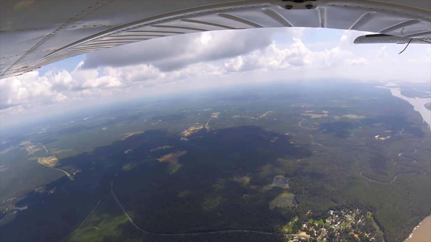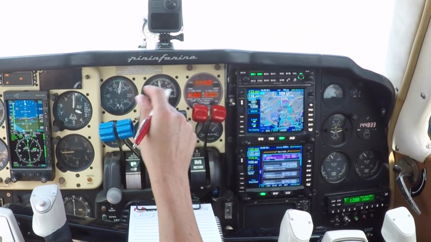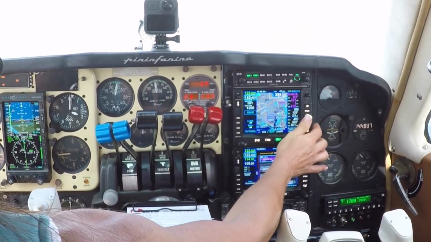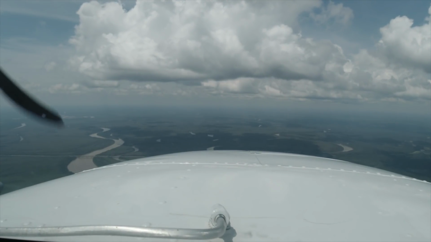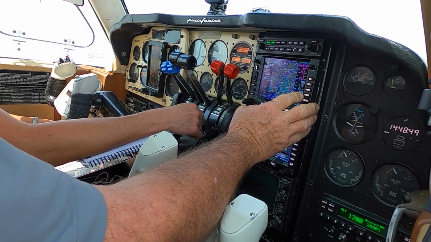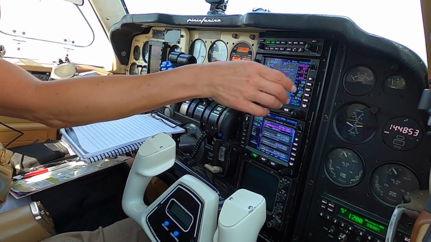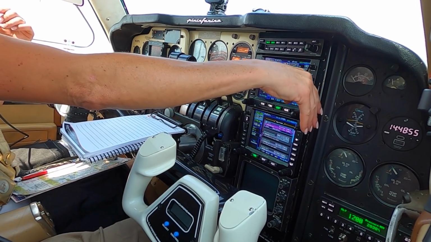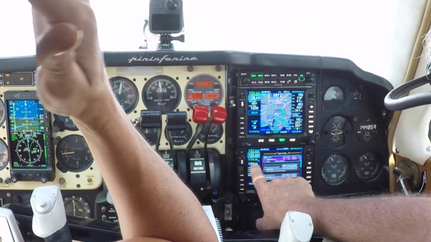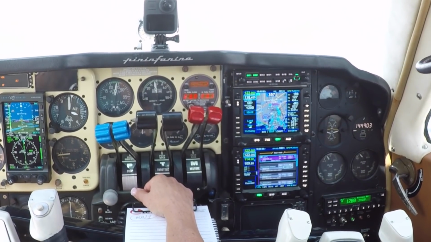I'm going to just take your finger and slide the data blocks over. Now this has got our destination, our nearest airport, and the destination distance and everything for right there. And what's the minimum safe altitude for this area? It gives us a ground. We're good. Now just for kicks, put in 112.8.